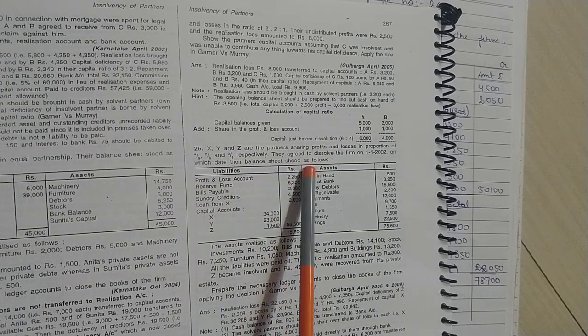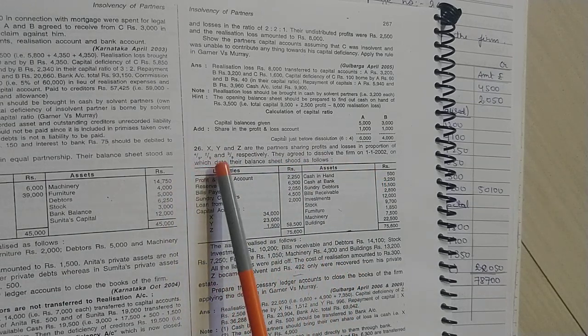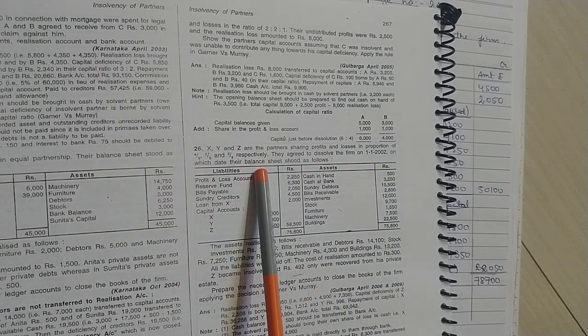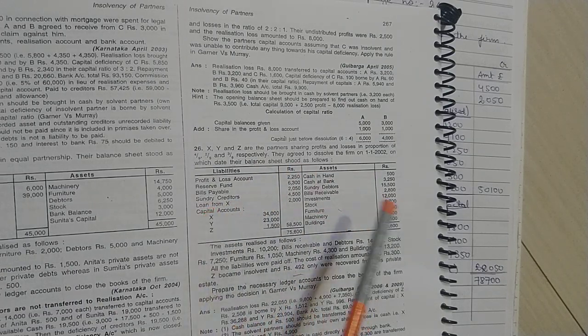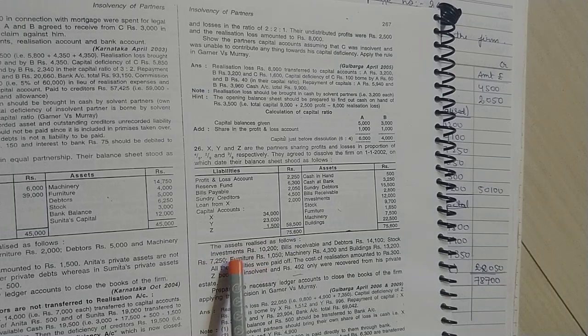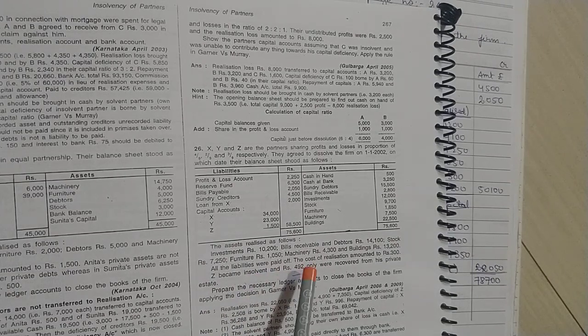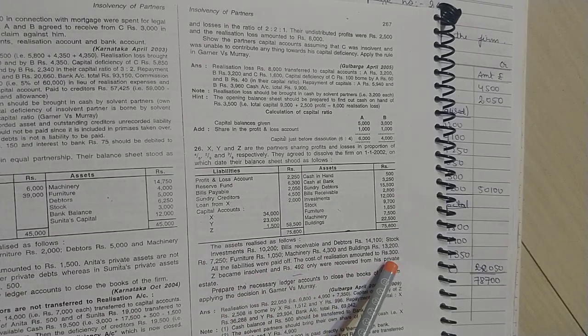X, Y, Z are the partners sharing profits and losses in the ratio of 4:2:3 respectively, and they agreed to dissolve, and you have the balance sheet as follows: liabilities and assets. Next, you have the data regarding realization of assets, and all the liabilities were paid off. Next, the cost of realization amounted to 300, that is realization expenses.